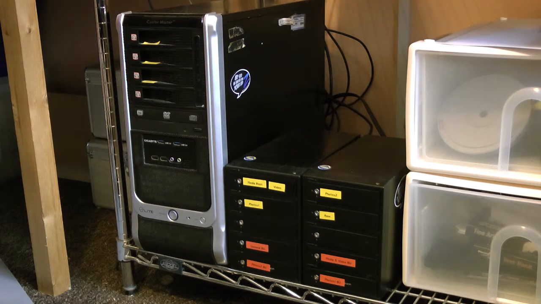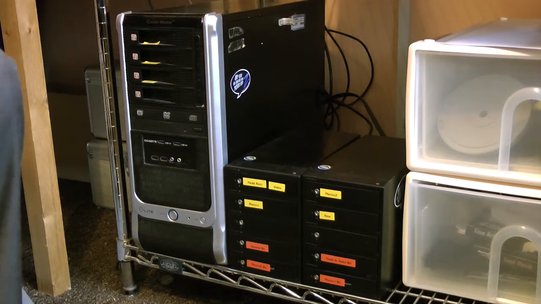I have a particular setup with the computer system where all my hard drives are in hot swappable drives. As you can see, I've got 4 in the main computer system and 2 external devices which also have disks in there.